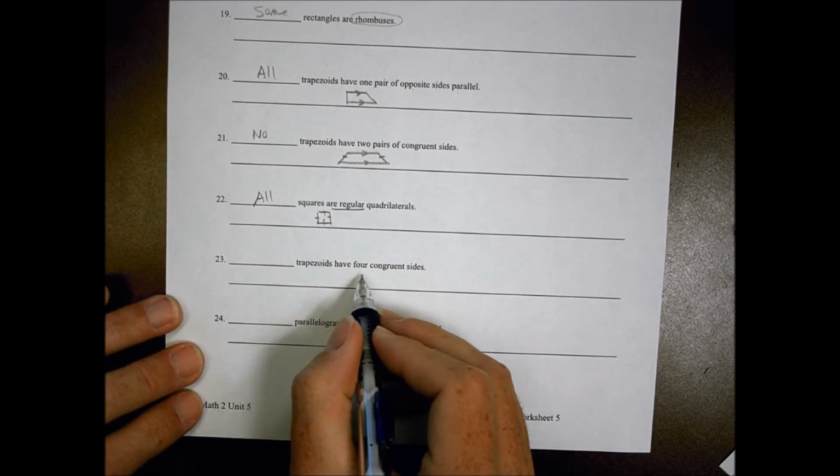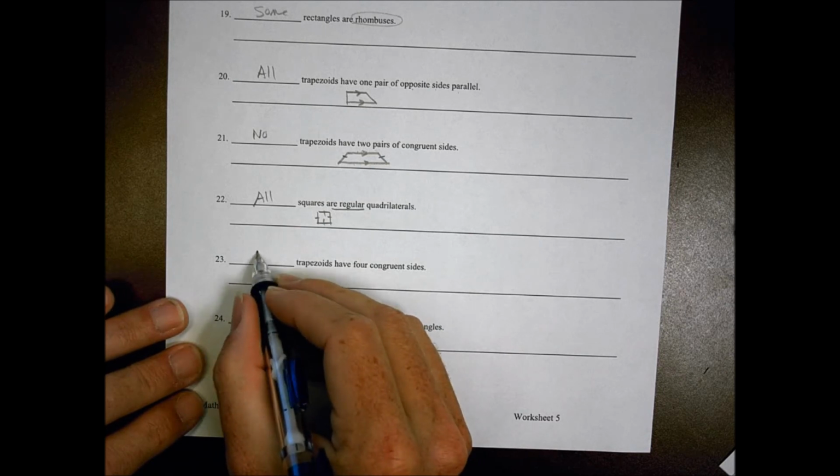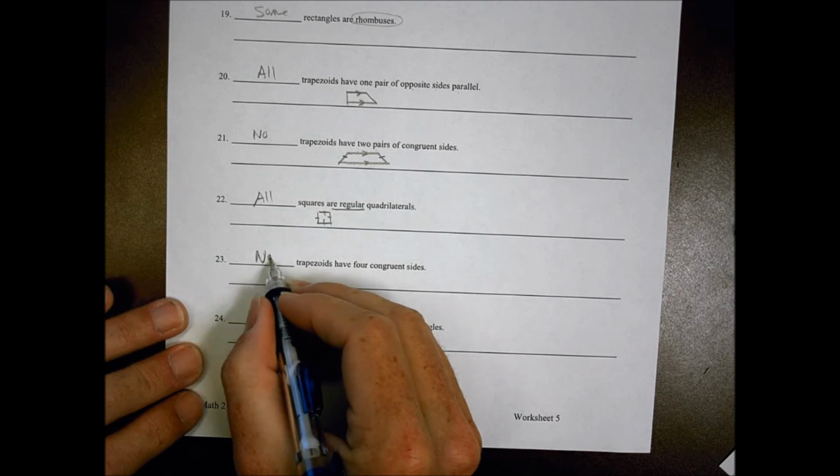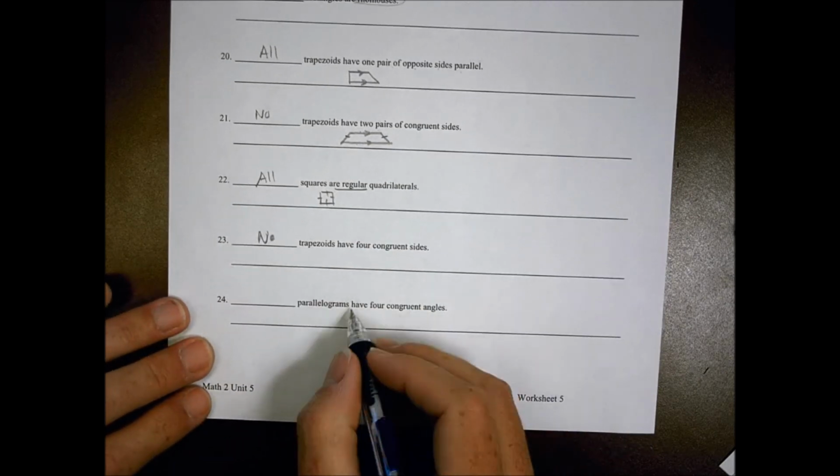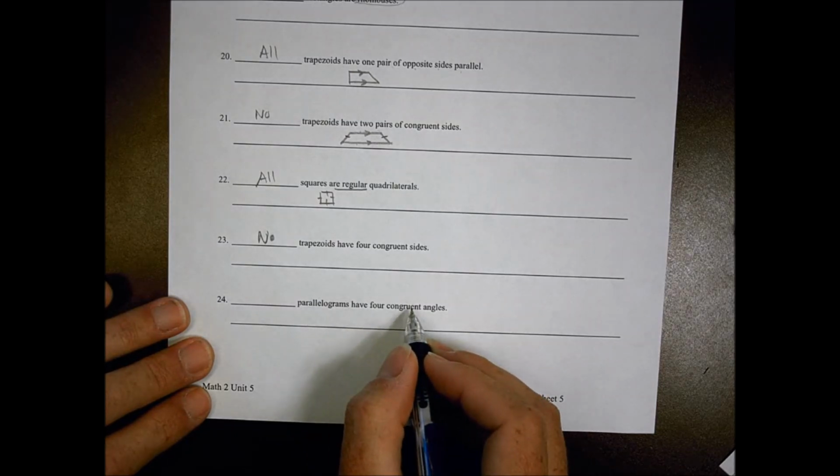Trapezoids have four congruent sides. We would say that would be a no. Nope, not going to work. And parallelograms have four congruent angles. Again, that becomes some.